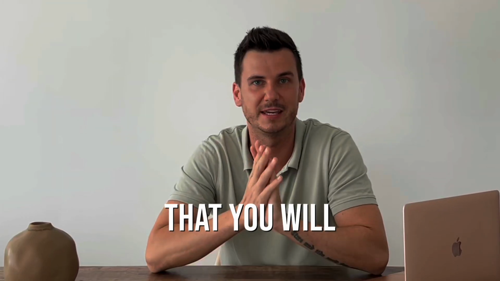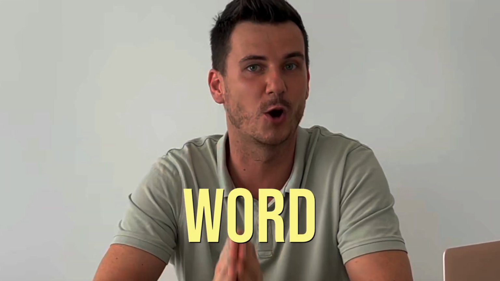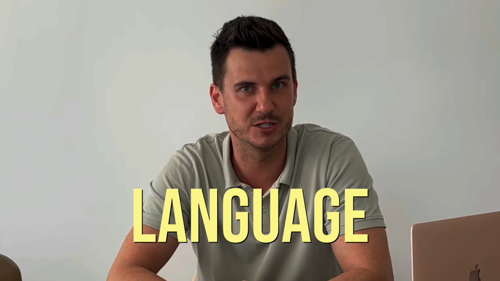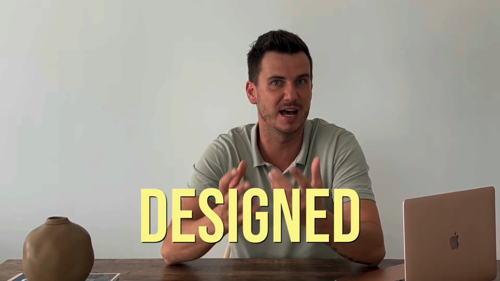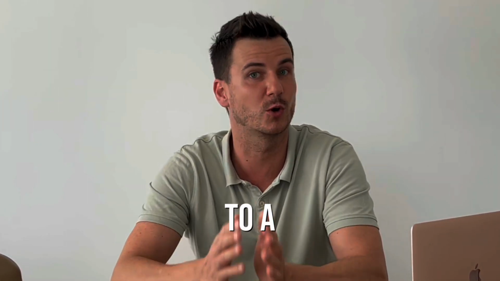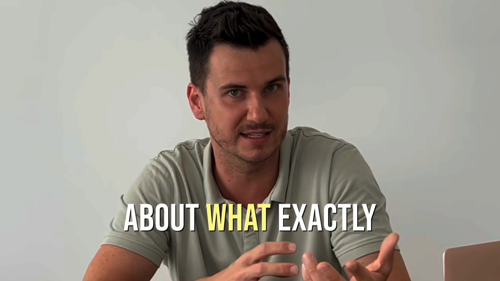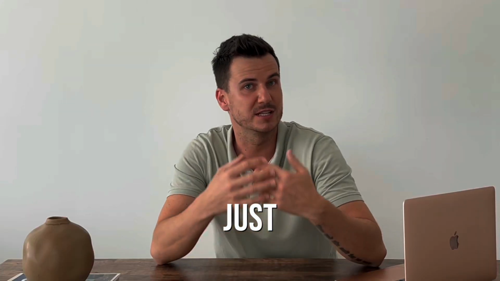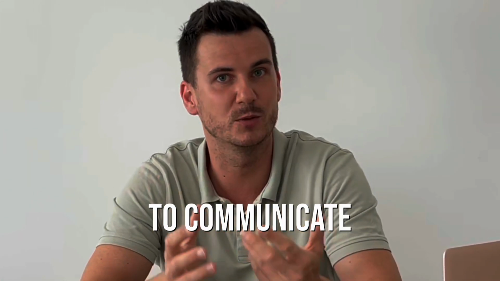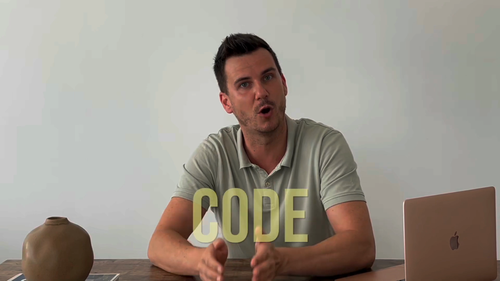Another word that you will hear 100% is the word code. This is a special language that computers understand. It's designed to give specific instructions to a computer about what exactly it should do. Just like we use human languages to communicate with each other, developers use code to communicate with computers.